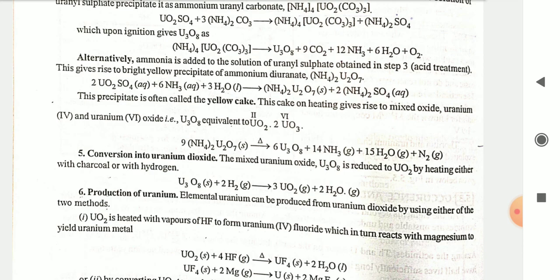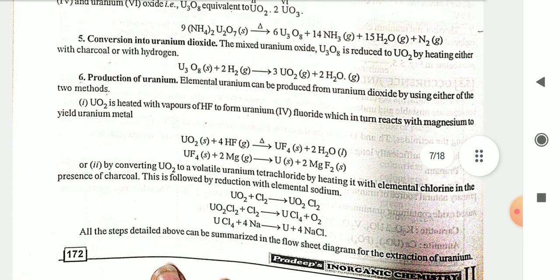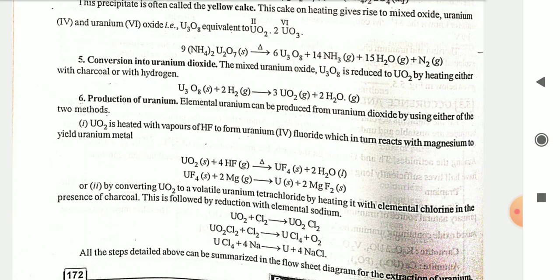Sixth, production of uranium. Elemental uranium can be produced from uranium dioxide by either of two methods. First, UO2 is heated with the vapor of HF to form uranium fluoride, which in turn reacts with magnesium to yield uranium metal. UO2 plus 4HF gives UF4 plus 2H2O. UF4 plus 2 Mg gives U plus 2 MgF2. Or, by converting UO2 to volatile uranium tetrachloride by heating it with elemental chlorine in the presence of charcoal. This is followed by reduction with elemental sodium.